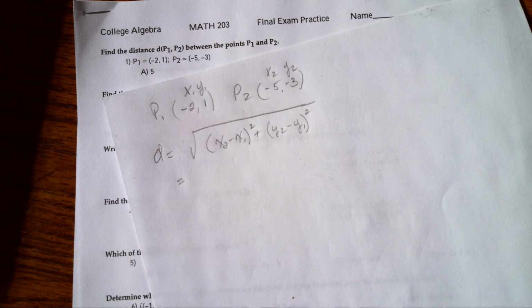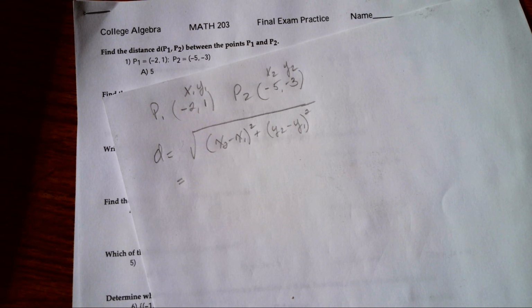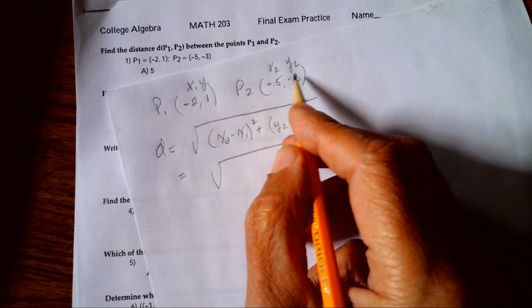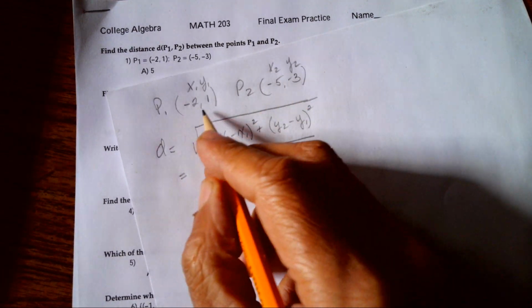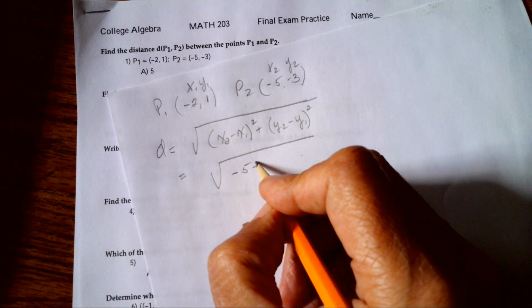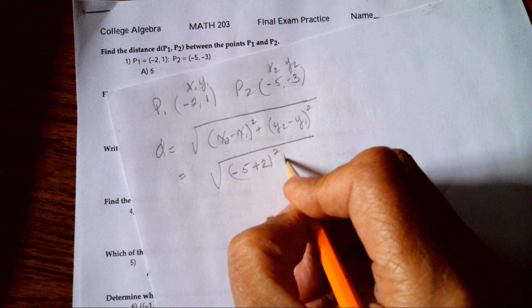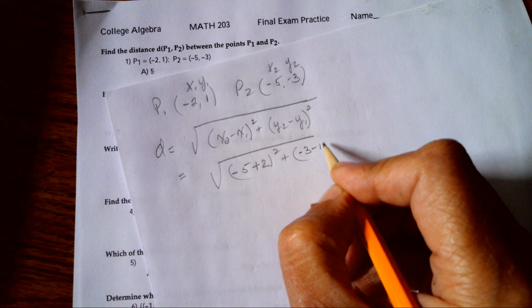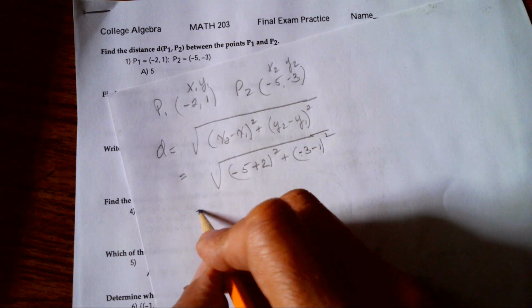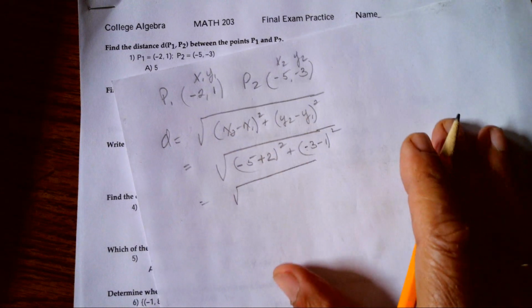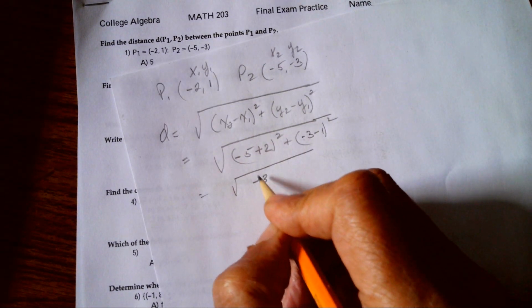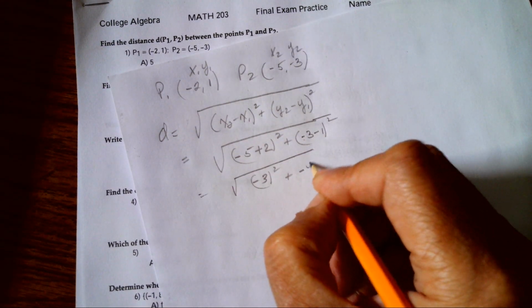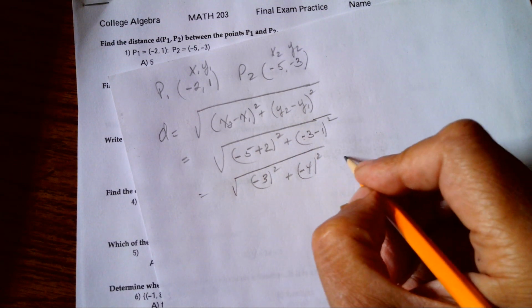substituting in. Let me see if I can darken this just a little bit so it shows up a little better. All right, so it's the square root of x sub 2. X sub 2 is -5 minus x sub 1, so it's minus a minus, which becomes a positive. And that's squared plus the difference of the y values. It's -3 minus 1. And I'm going to square that. Let's see. -5 plus 2 is -3 combined. I'm going to square that. -1 combined with a -3 is a -4. And I'll square that.